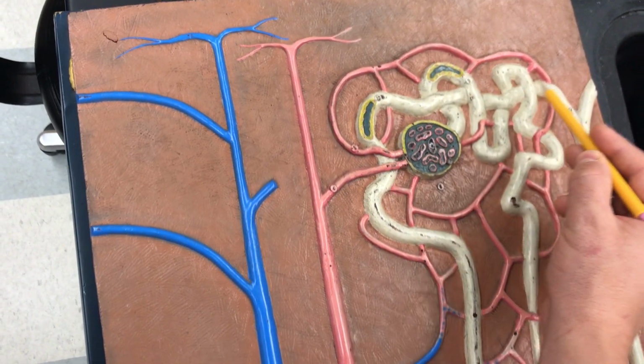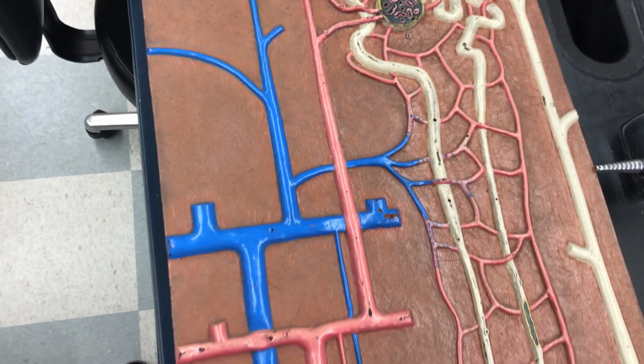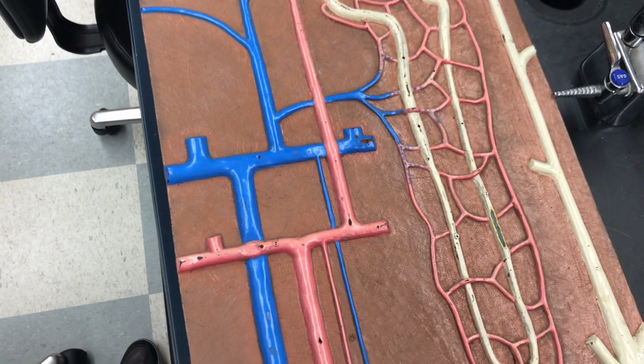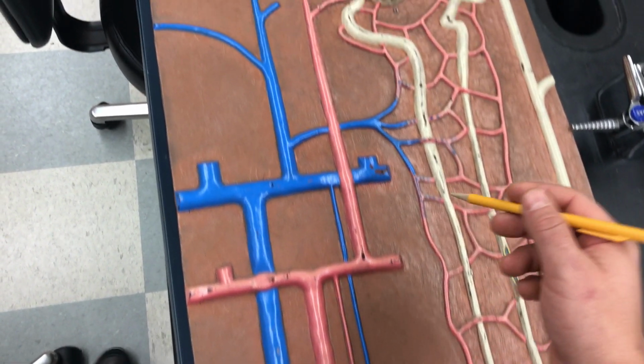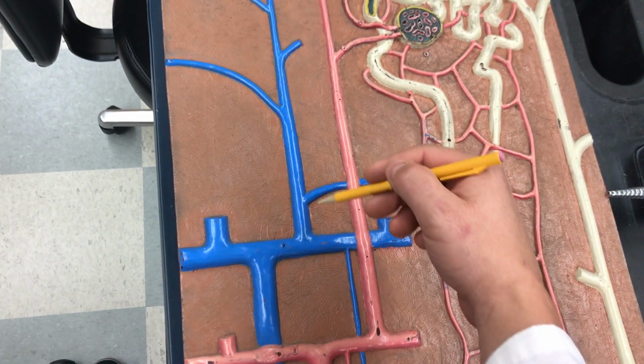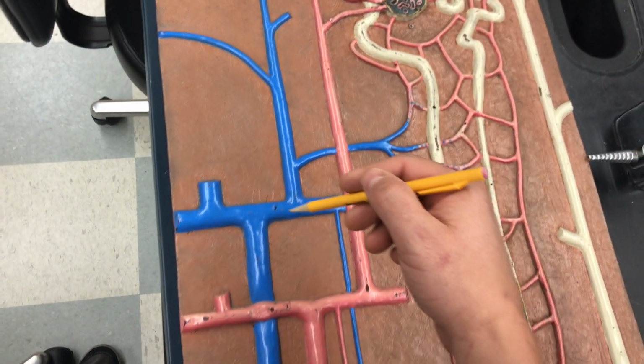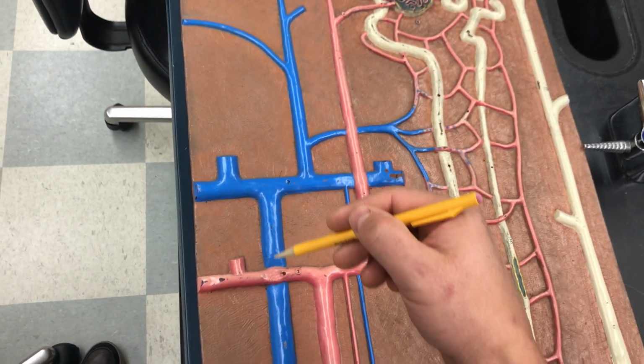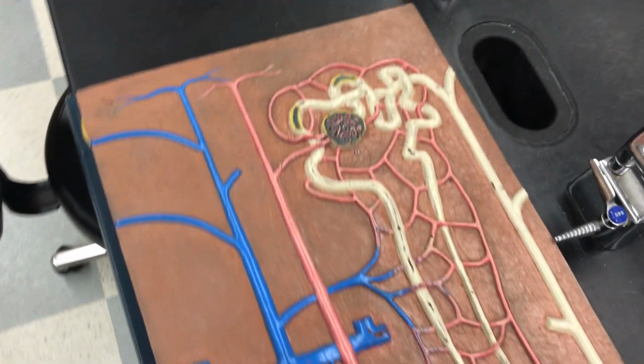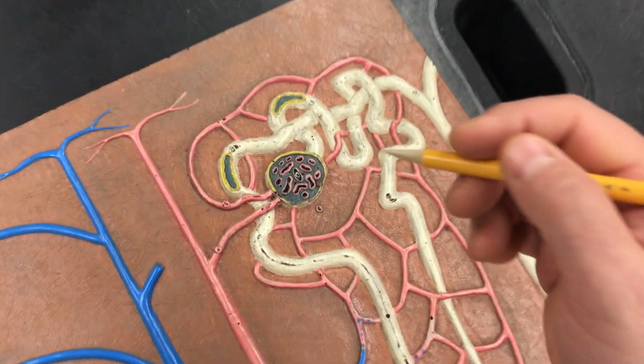The efferent arteriole continues around. It surrounds the tubules, so it's called the peritubular capillary network. As you can see, that drains into the interlobular vein, and then the arcuate veins, interlobar veins there. So back to the nephron itself.